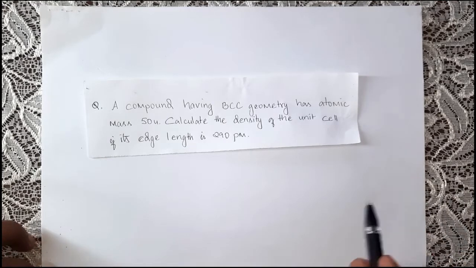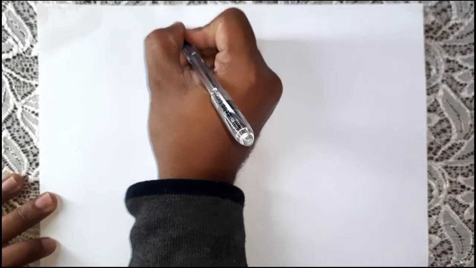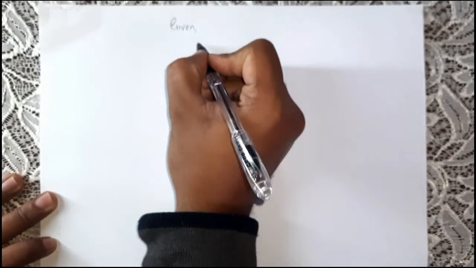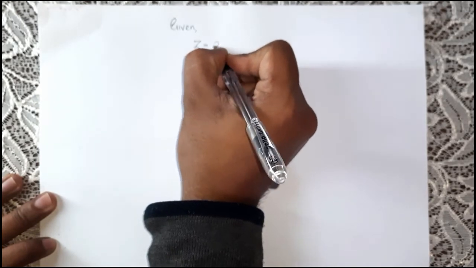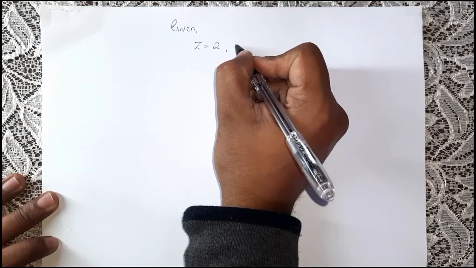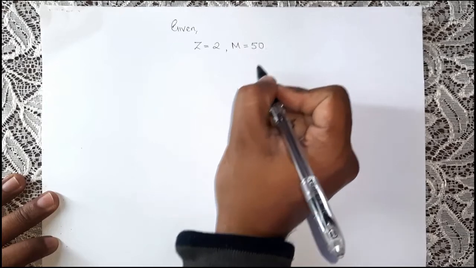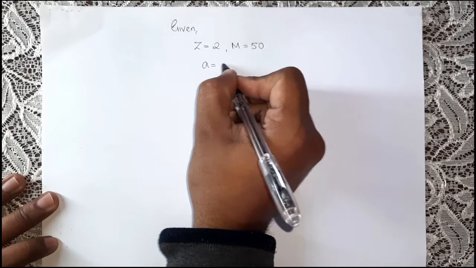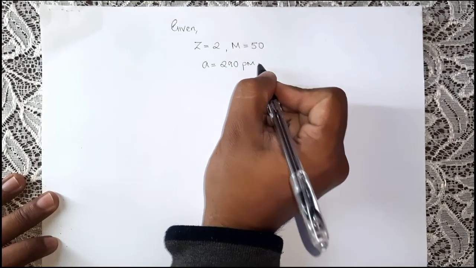I will just write the given first of all. Given is Z, which for BCC will be 2. We have atomic mass, which is 50. You have edge length, which is 290 picometer.